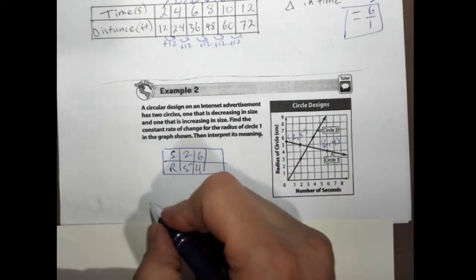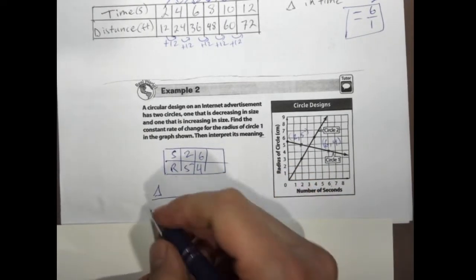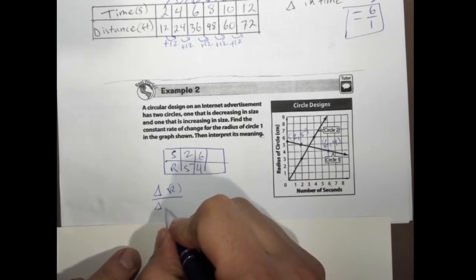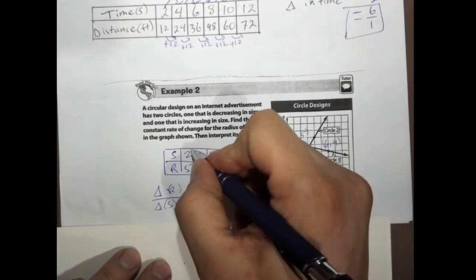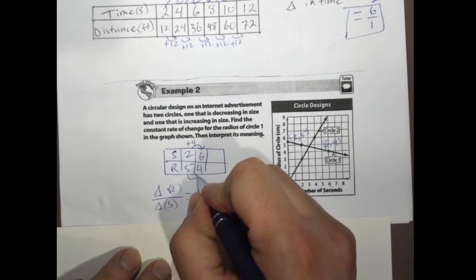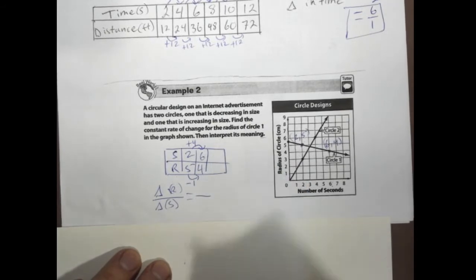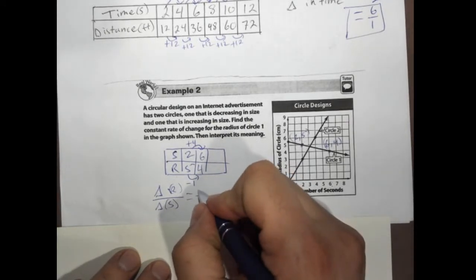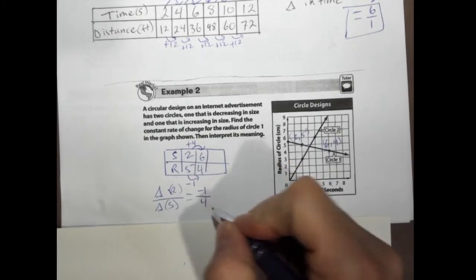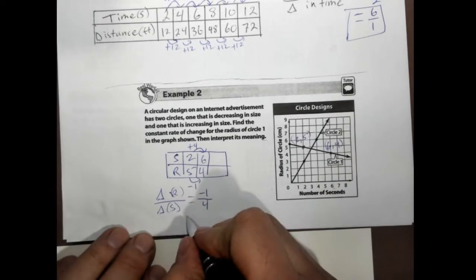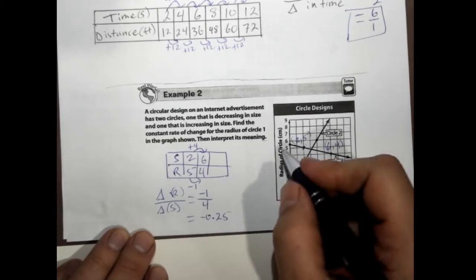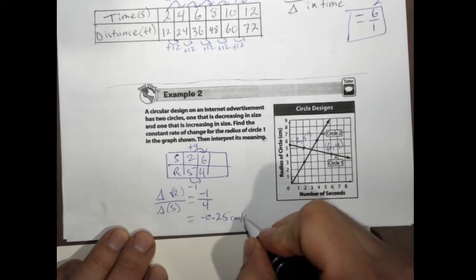So if I'm looking at the change in the radius over the change in seconds, from 2 to 6, I have to add 4. From 5 to 4, I have to subtract 1. So change in radius is -1. Change in seconds is 4. So our answer here will be -0.25 centimeters per second.